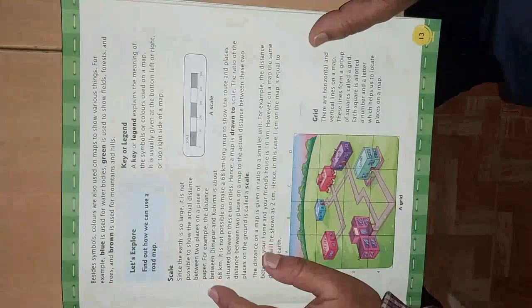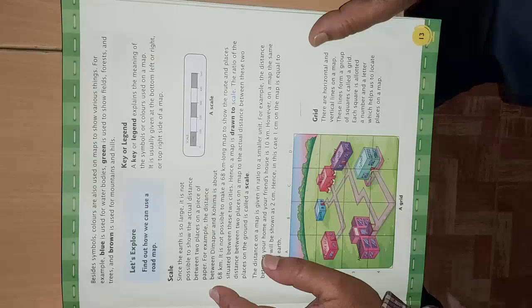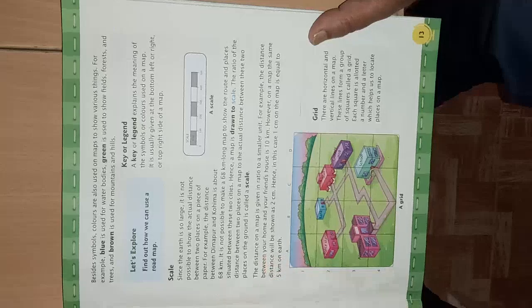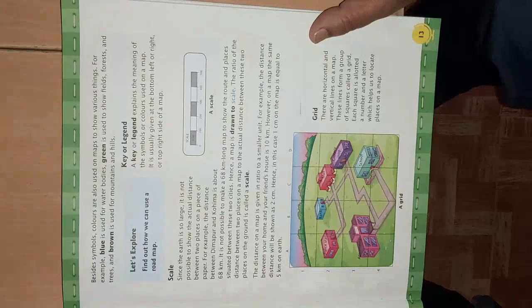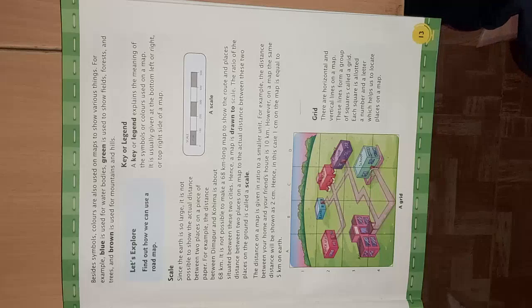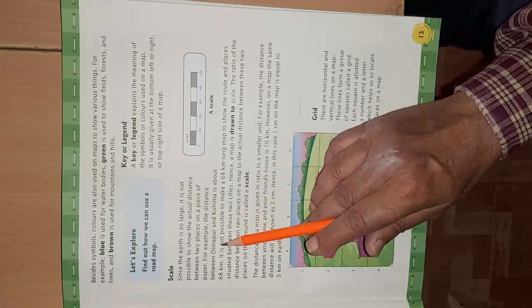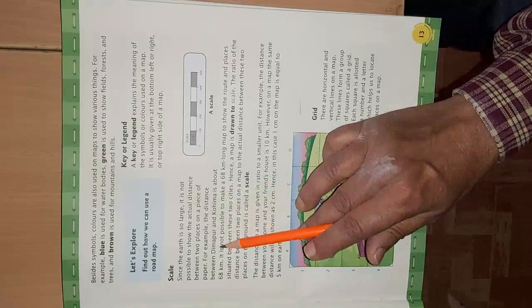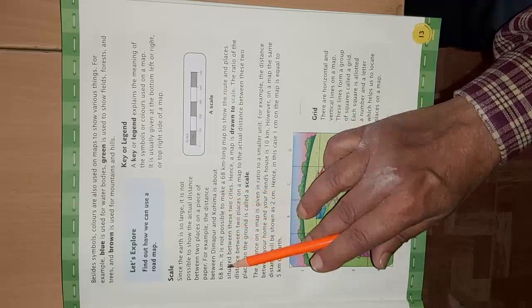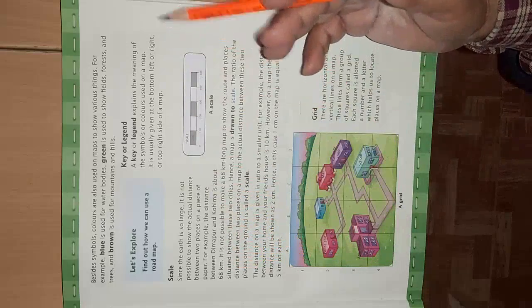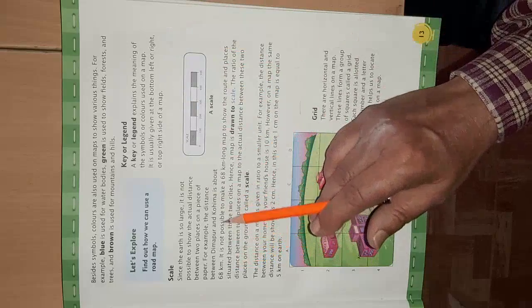Okay. Scale is very important. Since the earth is so large, it is not possible to show the actual distance between two places on a piece of paper, because a piece of paper is small. How can you show the actual distance? For example, the distance between Dimapur and Kohima is about 68 kilometers. Dimapur and Kohima are in the northeastern states. So, how can you tell them that they are 68 kilometers apart? They are actually very long, very large. You cannot show that actually. So, you can show it by taking a scale.